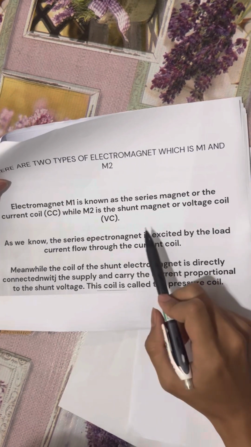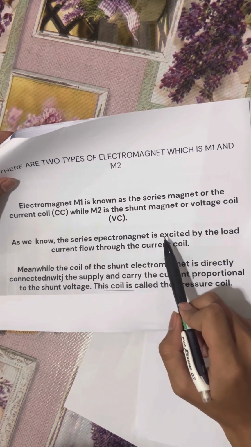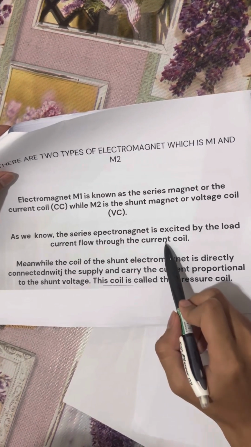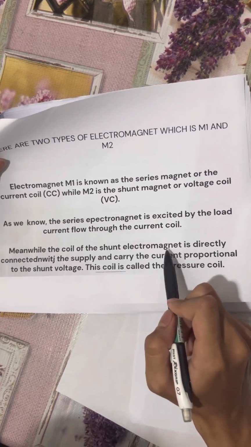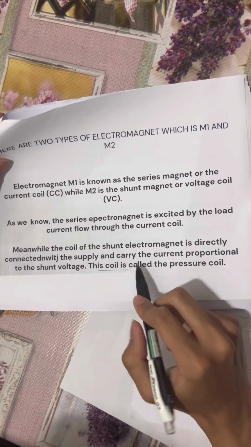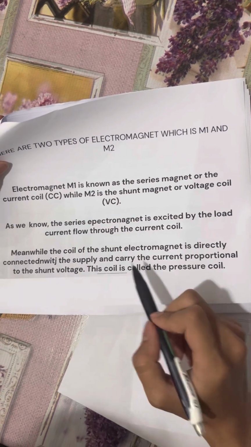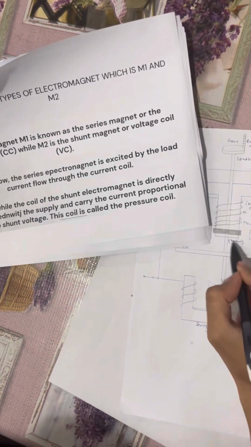As we know, the series electromagnet is excited by the load current flowing through the current coil. Meanwhile, the coil of the shunt electromagnet is directly connected with the supply and carries the current proportional to the shunt voltage. This coil is called the pressure coil here.